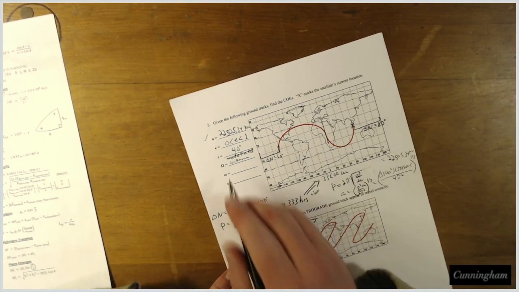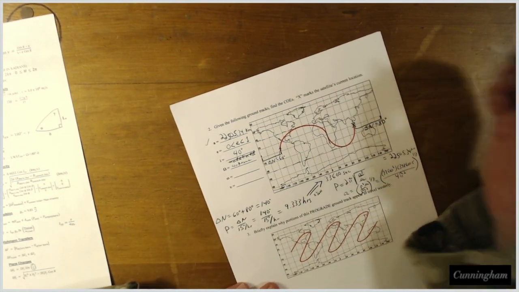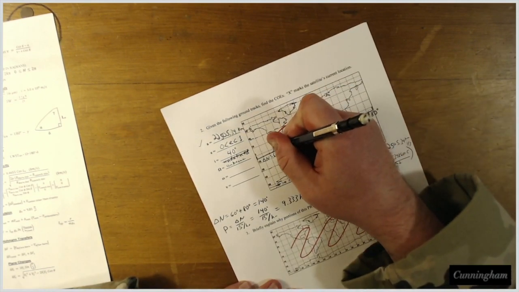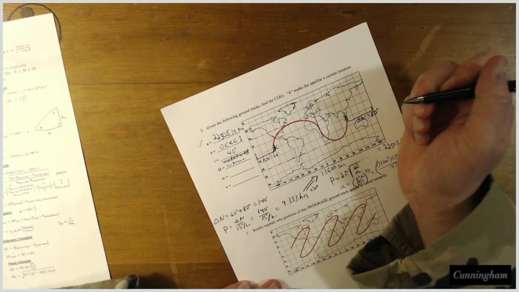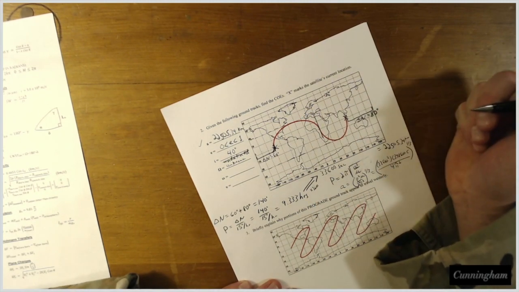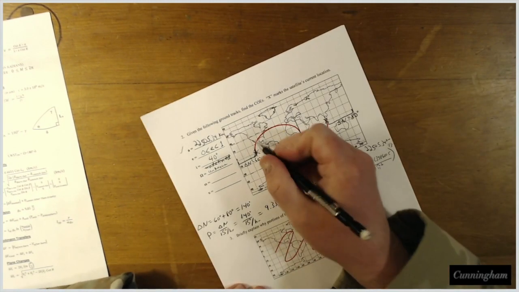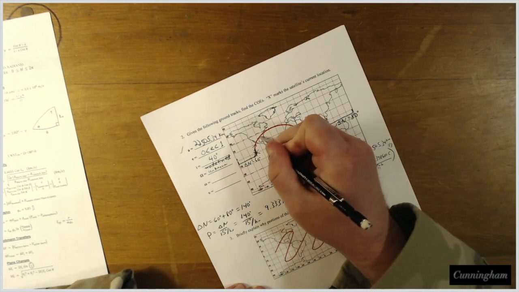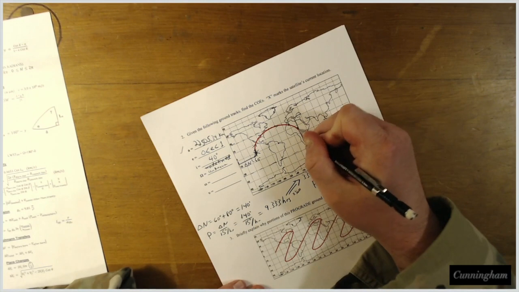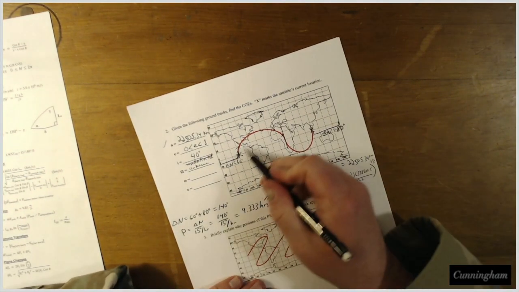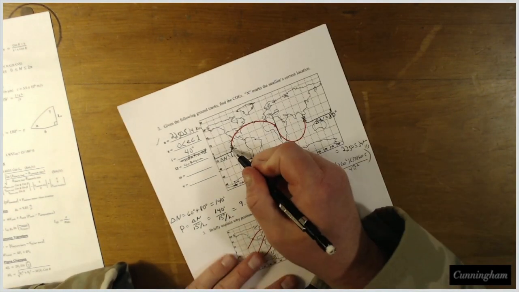Okay, argument of perigee, though, we can. So let's look right here. That is the ascending node. Over here's another ascending node. Our satellite's direction of motion is like this, right? In one full orbit, the satellite covers way more ground.